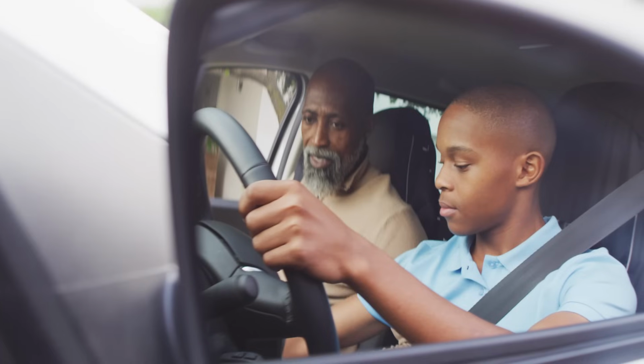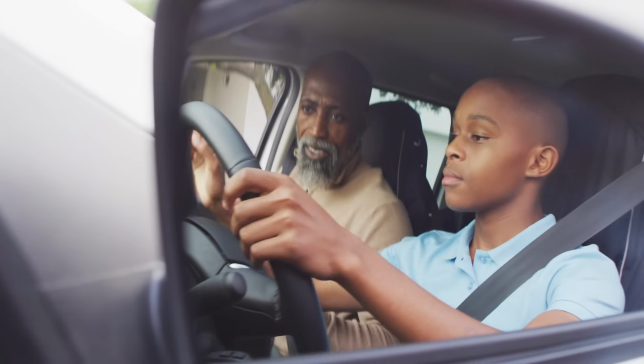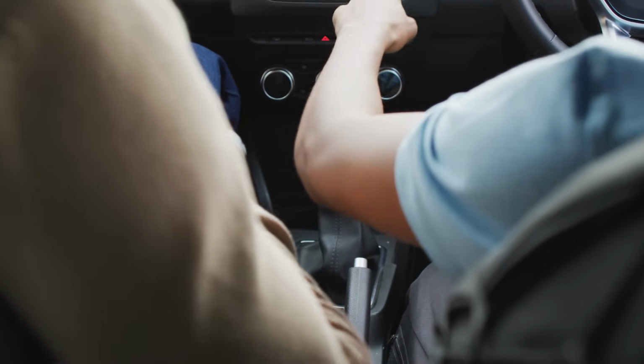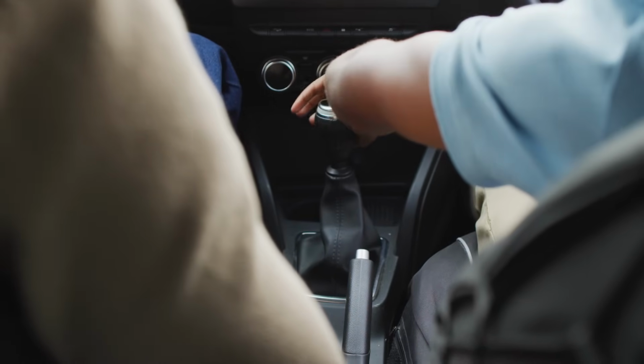An adaptive neuroplasticity example would be when you learned how to drive a car. Initially, you needed to pay attention to everything. You need to look at the shifter to know what letter to go into for what gear you wanted to put the car in.